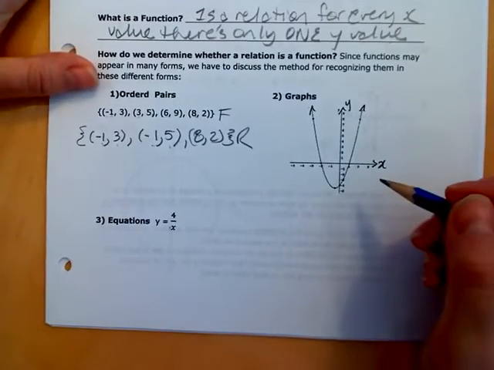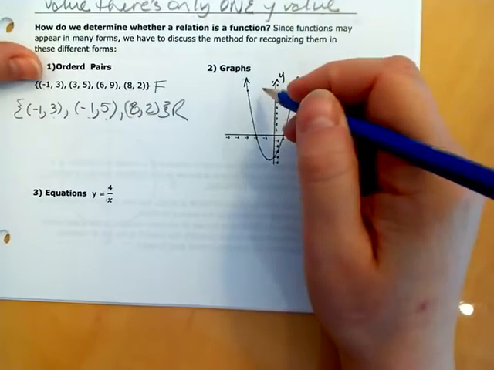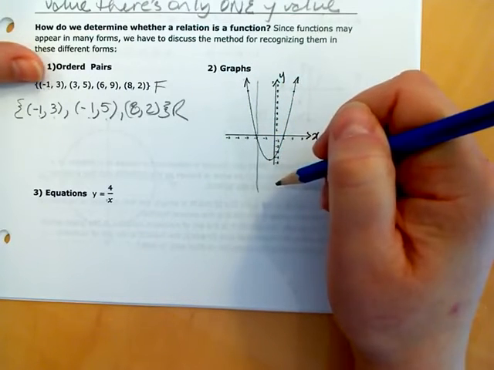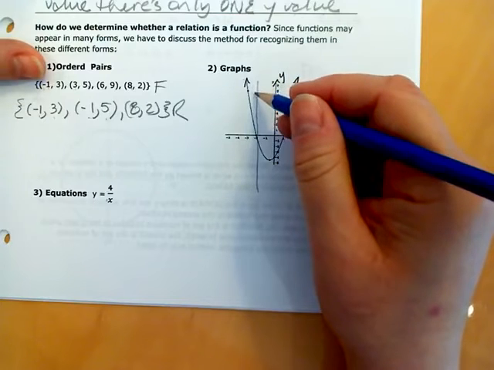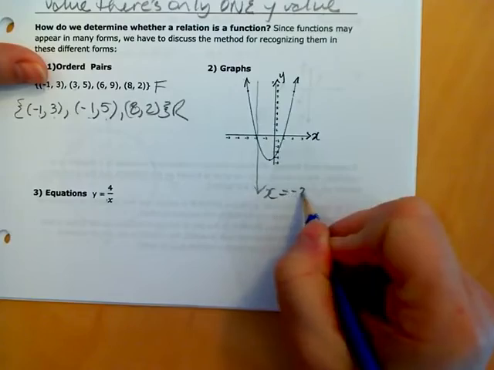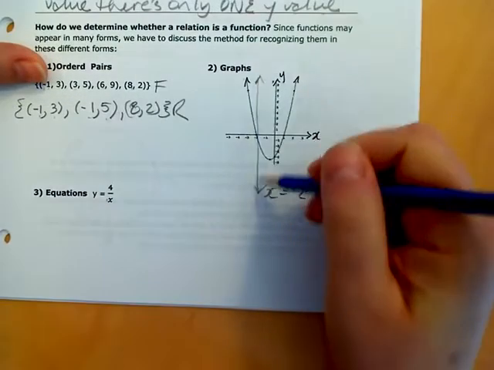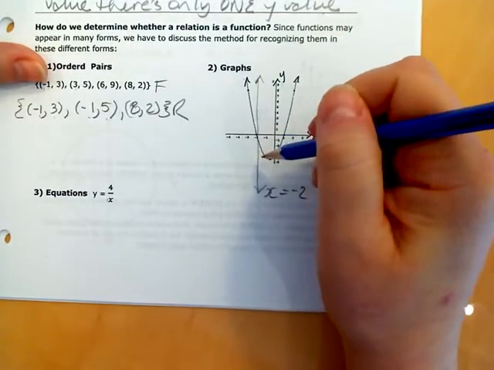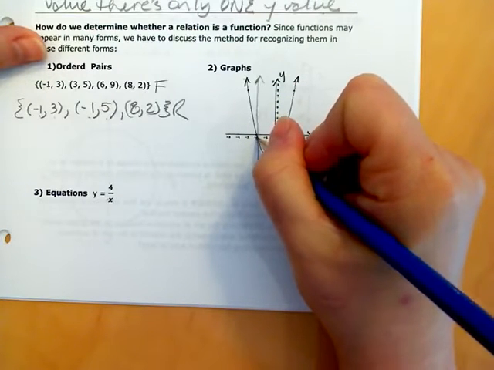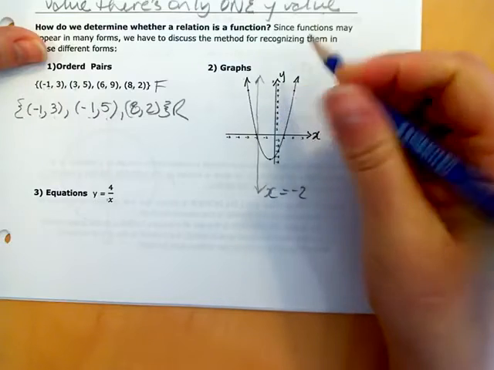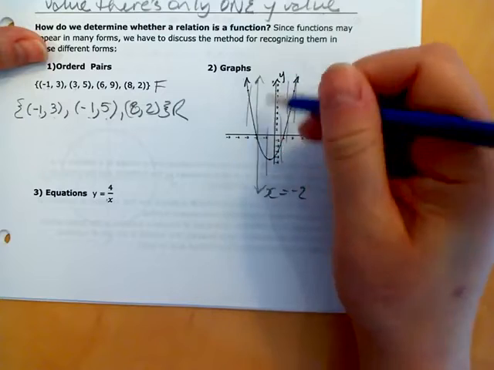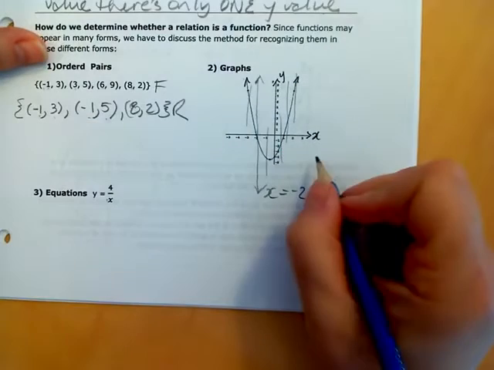Now let's take a look at a graph. So with a graph, we know that if we draw a vertical line through x equaling, let's say, -2, all of these points have the x value of -2, right? In fact, the equation of this line is x equals -2. Now, when we draw a vertical line, if we only cut our graph once, then that means that there's only one place where x has a point or where x has a y value. So in other words, when you draw a vertical line throughout your graph, if each vertical line only cuts your graph in one place, then you have a function.